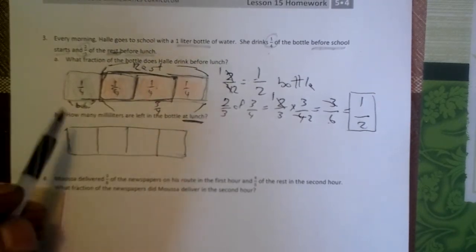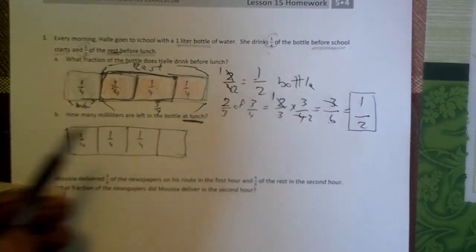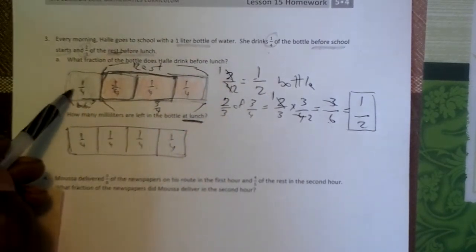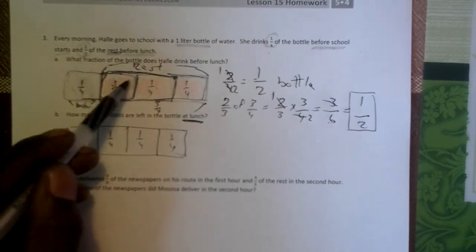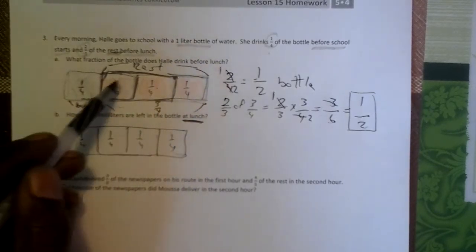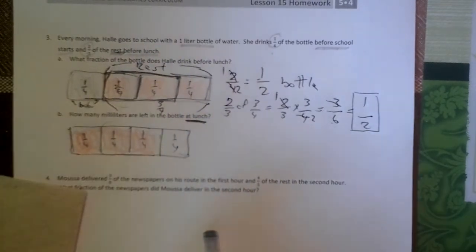So each one is 1/4, 1/4, 1/4. She drank 1 before school starts, and then 2/4 before lunch. So you know she drank this much, and that leaves this much left.